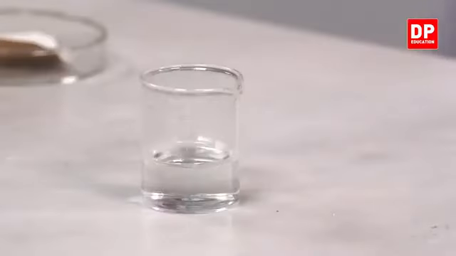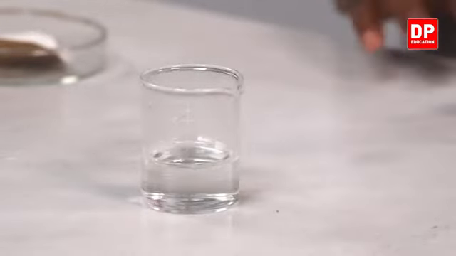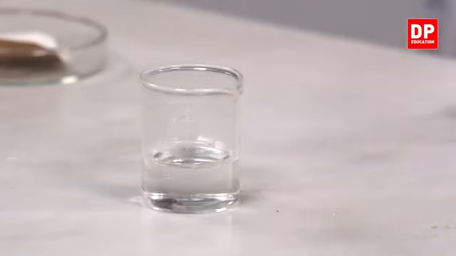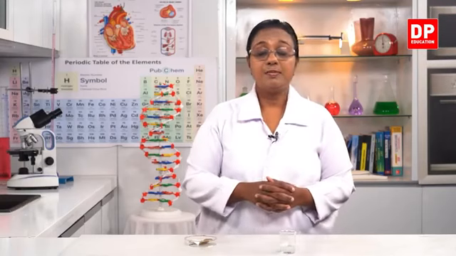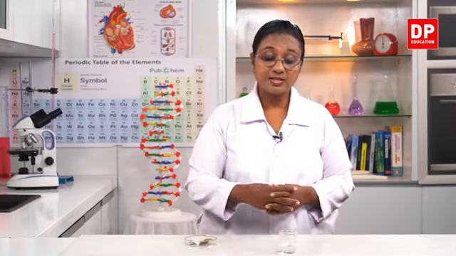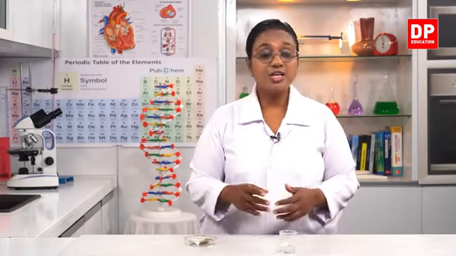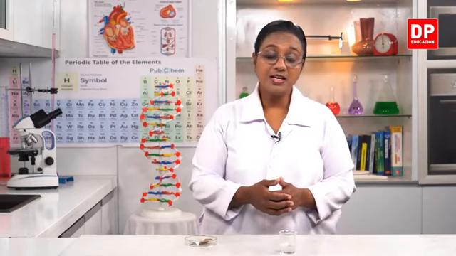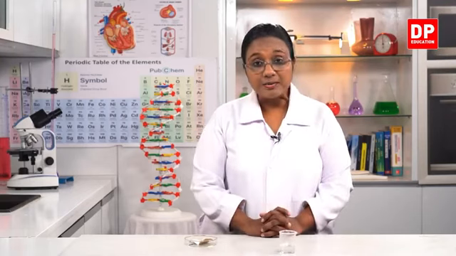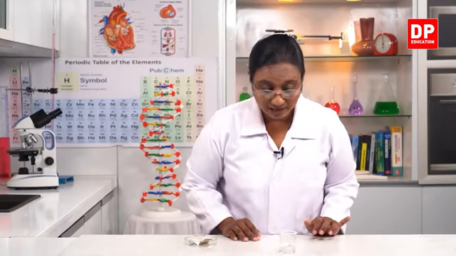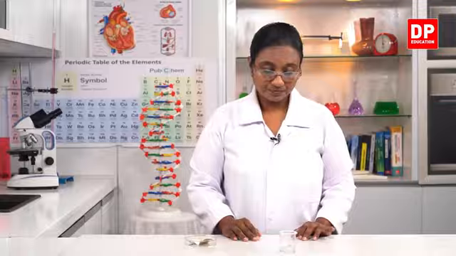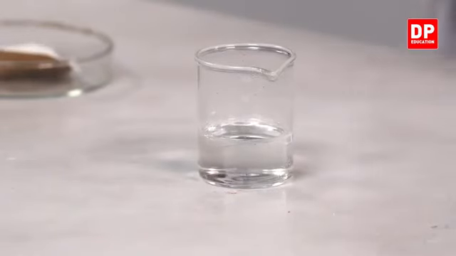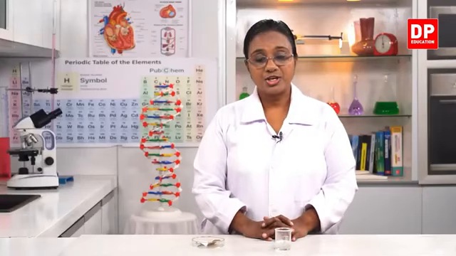Now, if we take a large volume of sulfuric acid, and I have taken only a small volume here, if you take more sulfuric acid and even if you break the magnesium strip into tinier pieces, when you put it into the solution, the reaction will take place faster and also it will complete faster. But here, of course, you can see the reaction is still taking place. Here, you all can see the liberation of gas bubbles.